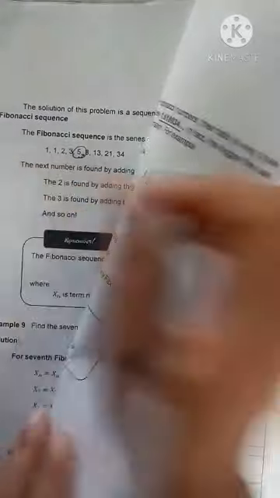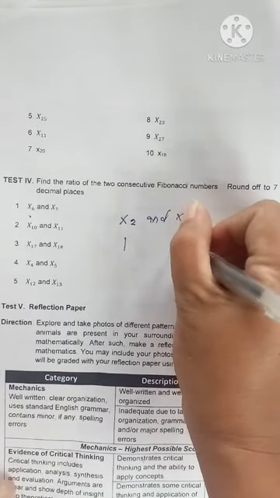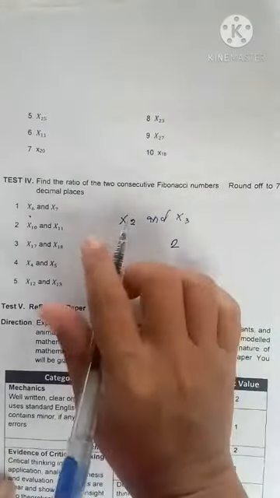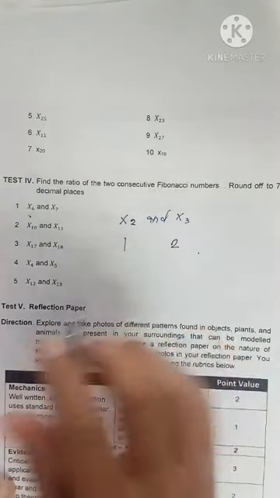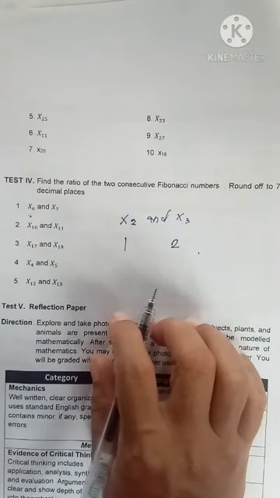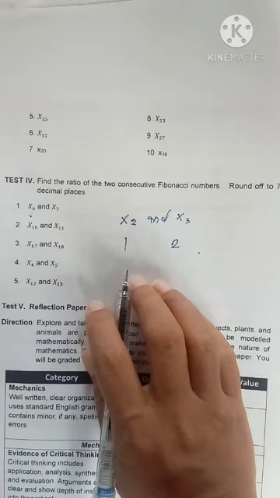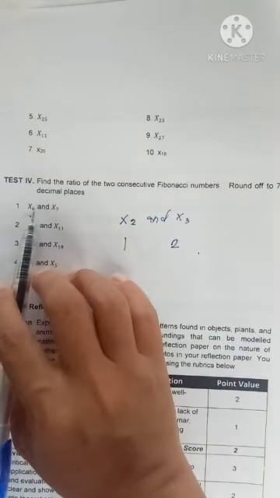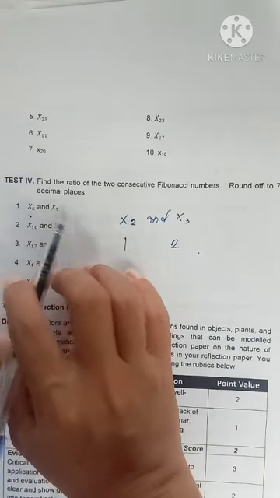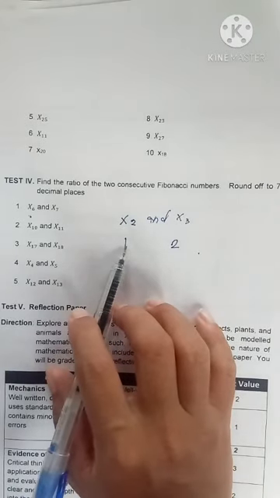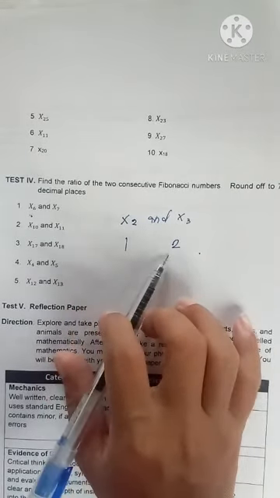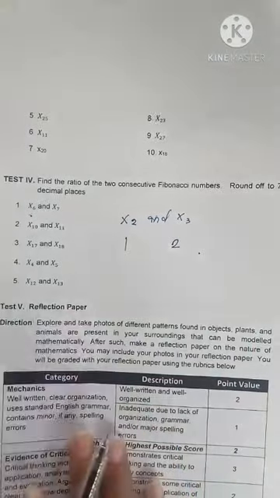And our x of 3 is 2. Okay, so we have 1 and 2. Next, you have to find the ratio of these two numbers. Once you have the values, you have to find the ratio of these two consecutive numbers by dividing, of course, just like what we have also here.